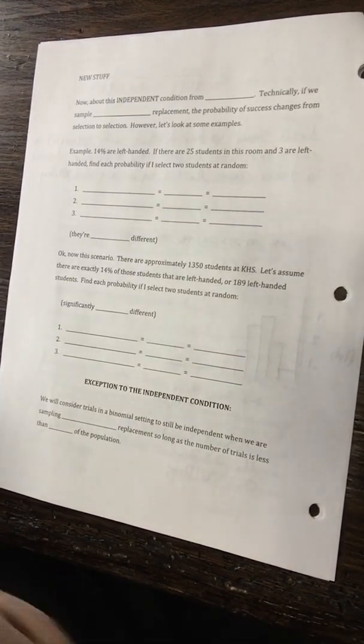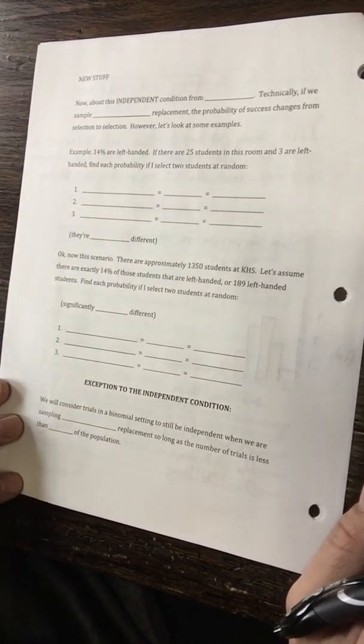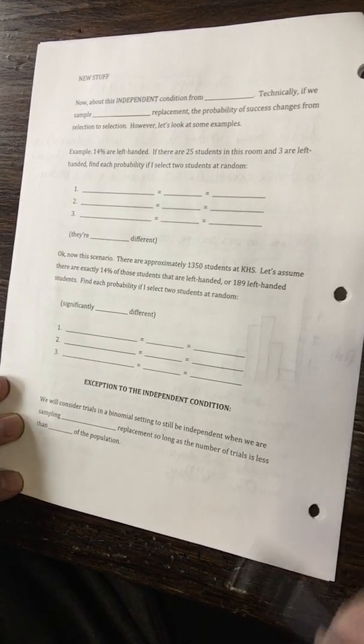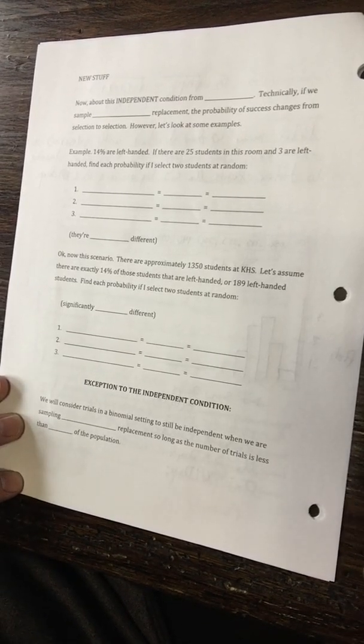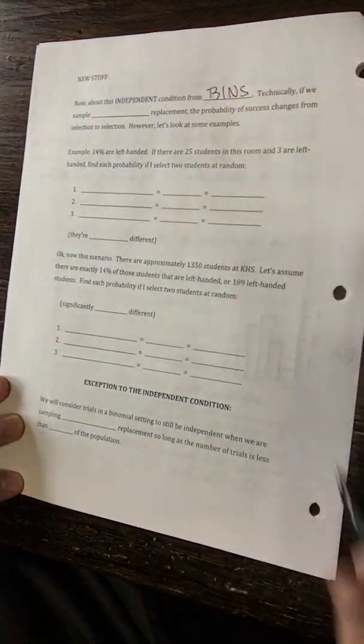I got two big tricks to pull off here today. We're cheating. We're absolutely cheating with this part of statistics. I mean, I've told you before, statistics is crap. This is a big cheat that we're gonna do here, about this independent condition from checking your bins.